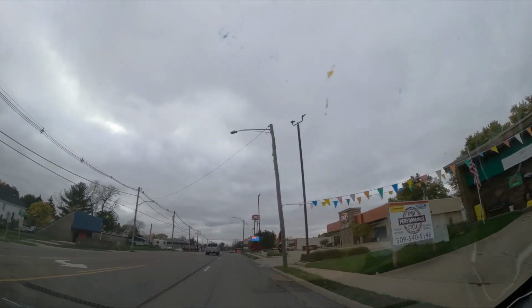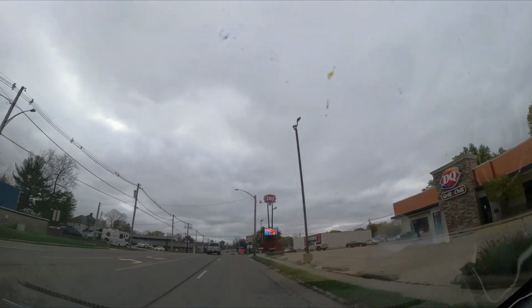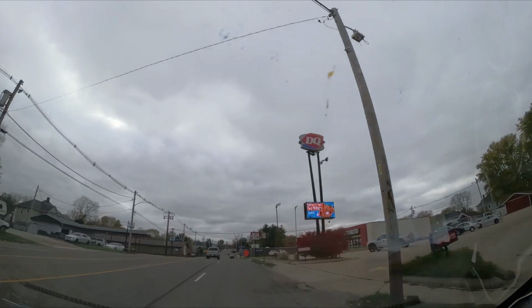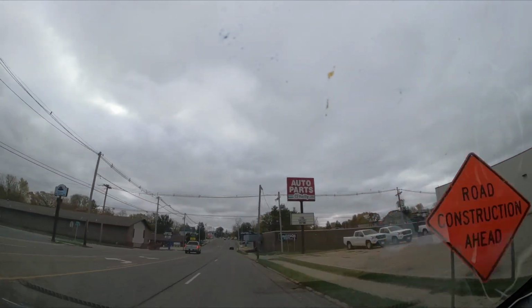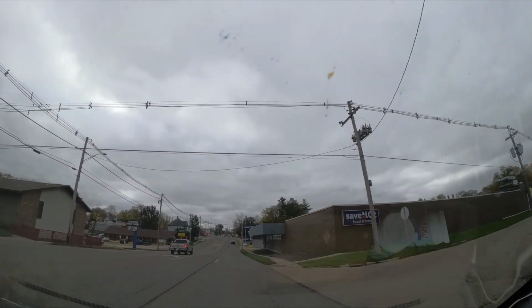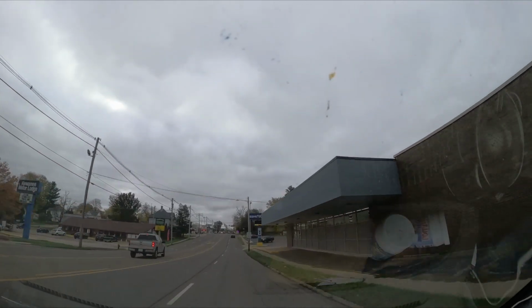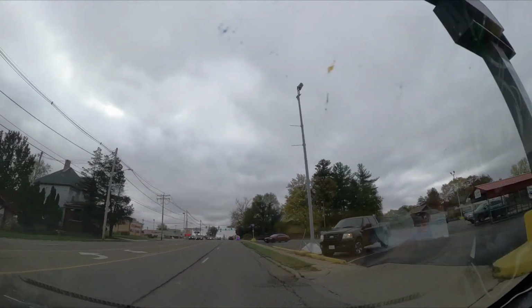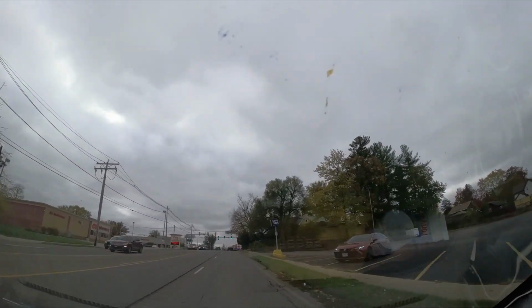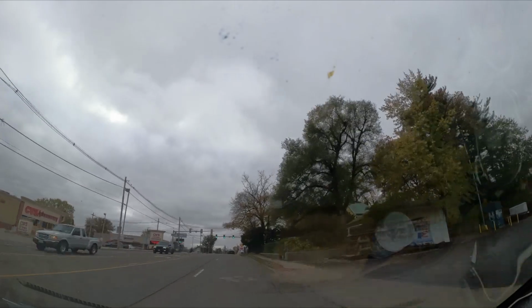Auto Parts O'Reilly. Construction. 0.7 miles on a 30. Save a lot. 377 at Shell.